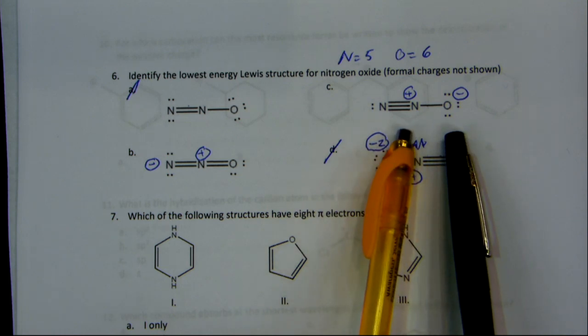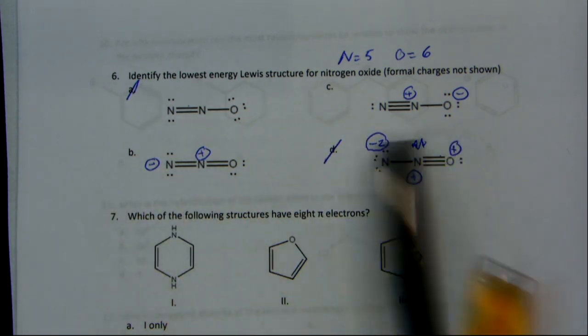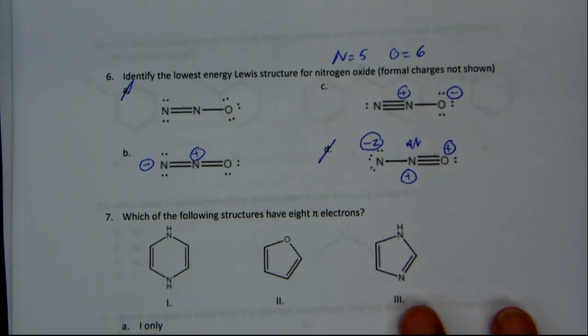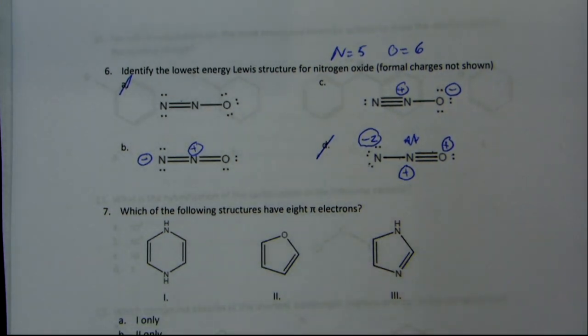So what we're going to check is where the charges are. In this case, we have an oxygen with a negative charge and a nitrogen with a negative charge. Which one do you think is better at holding that negative, nitrogen or oxygen? That's good. It's actually oxygen. Oxygen is better at holding that charge, especially since it's larger too.